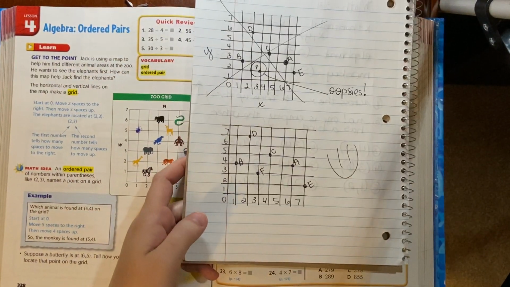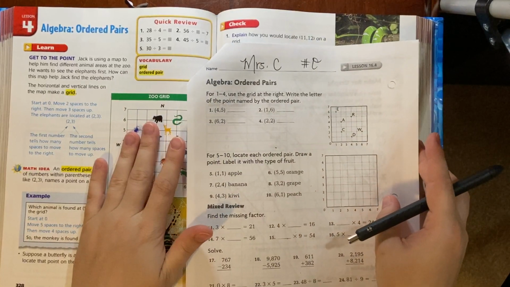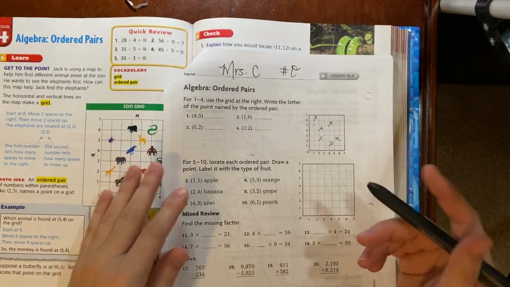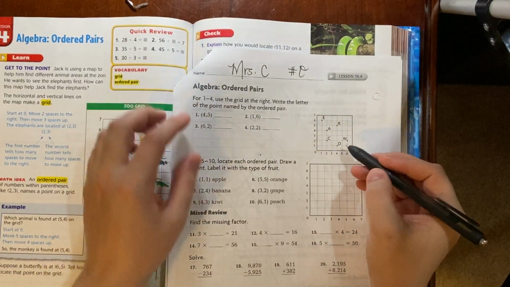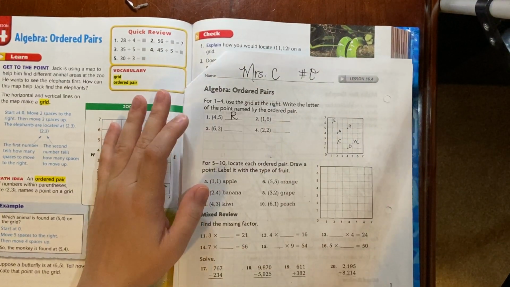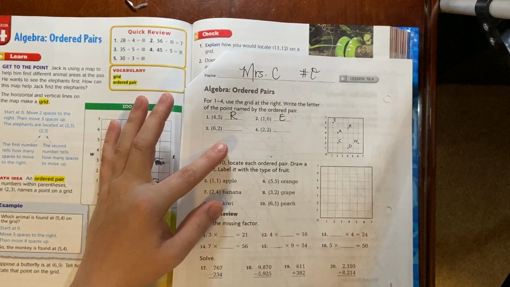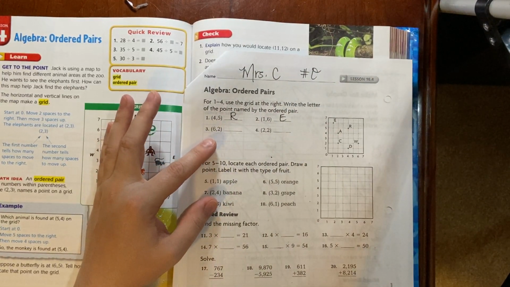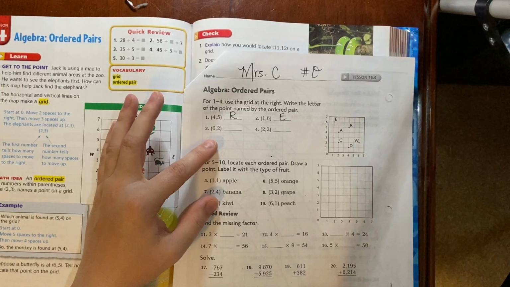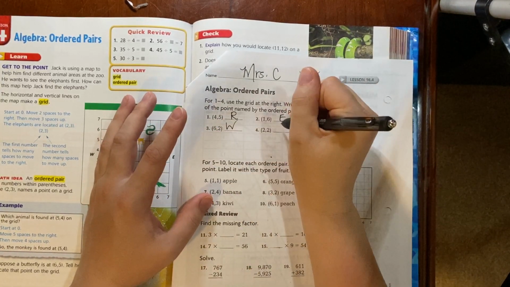Any questions there? Let me know. And on to your workbook page. Use the grid at the right. Write the letter of the point named by the ordered pair. So at 4, 5, we have letter R. At 1, 6 is letter E. I hope you're just checking. 6, 2 should be letter W. And 2, 2 should be letter C.